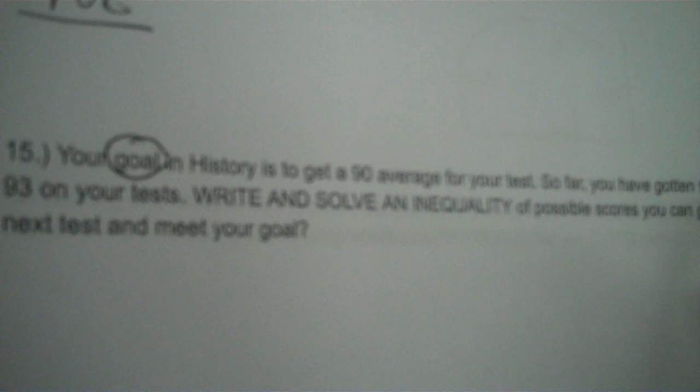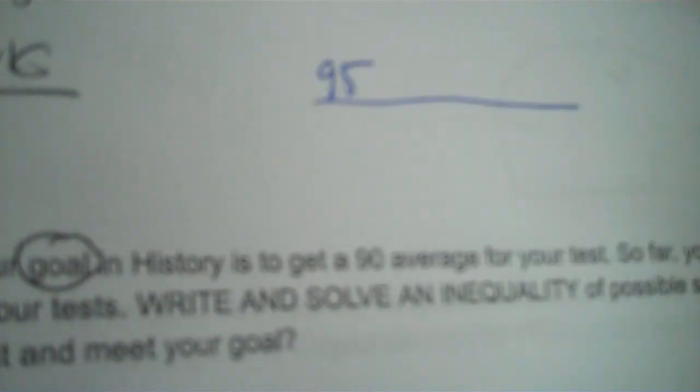Okay, now story problems. Your goal in history is to get a 90 average for your tests. So far you've gotten a 95, 86, and 93 on your tests. Write and solve an inequality of possible scores you can get on your next test and meet your goal. Goal is greater than or equal to, and the goal is 90. Now you go up here and write an expression for the average. So you know that's adding, dividing by how many there are. So far I've taken tests and got 95, 86, and 93.